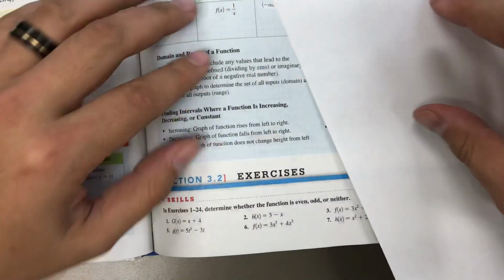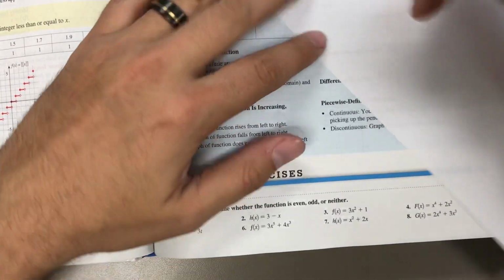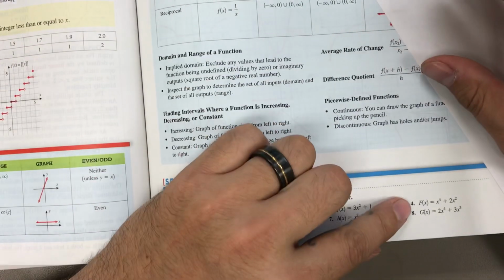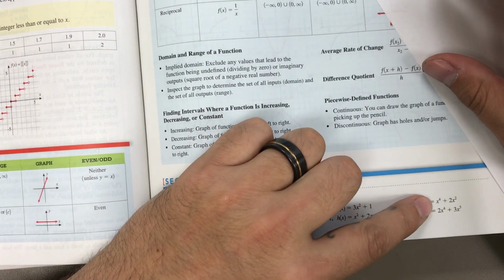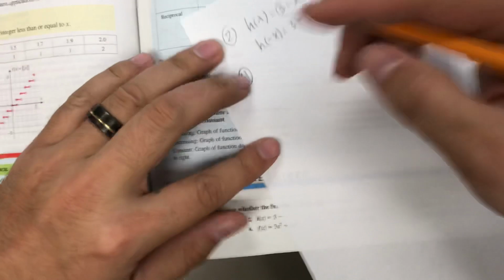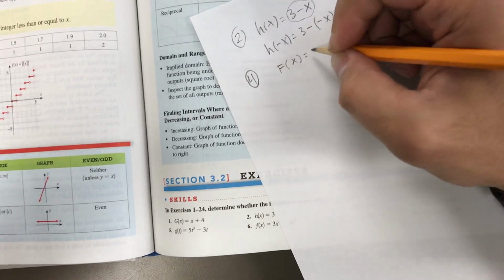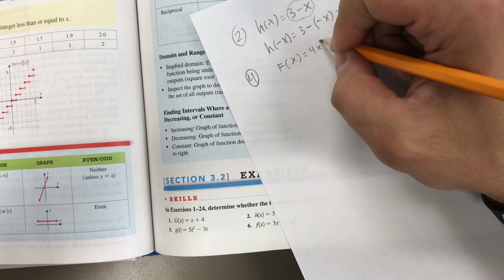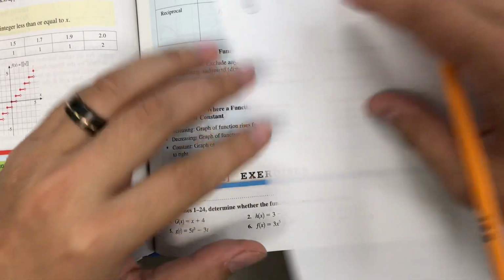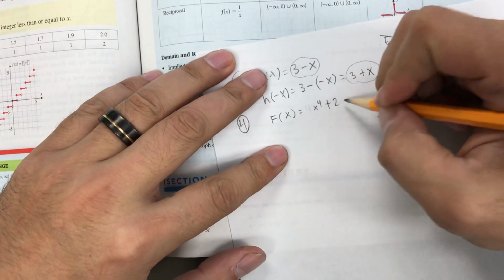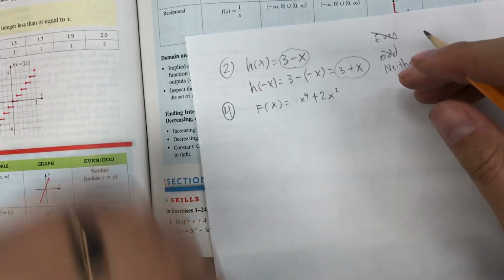All right, let's go to the next one, 4. So for number 4, we have capital F of x is equal to x to the 4th plus 2x squared. Okay. So we do the same thing.